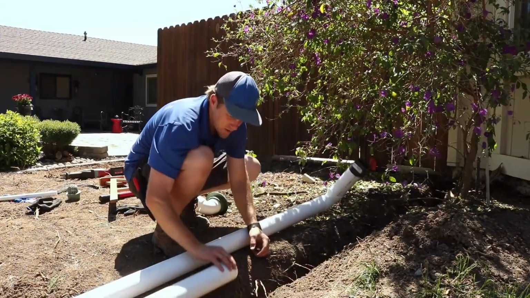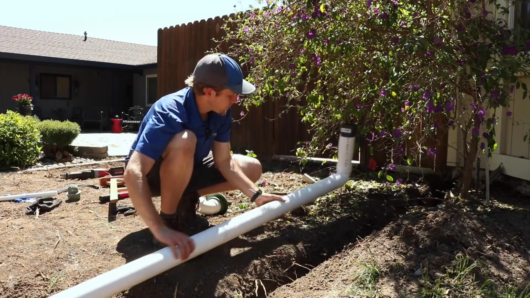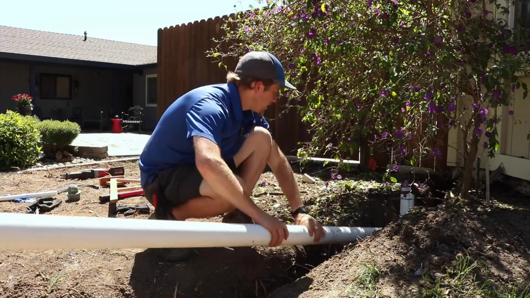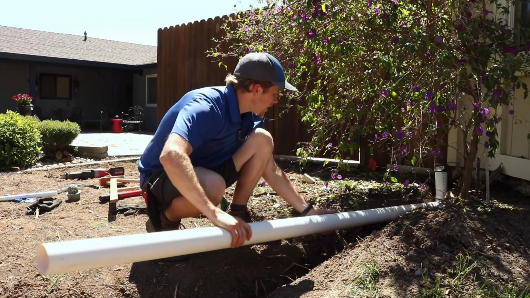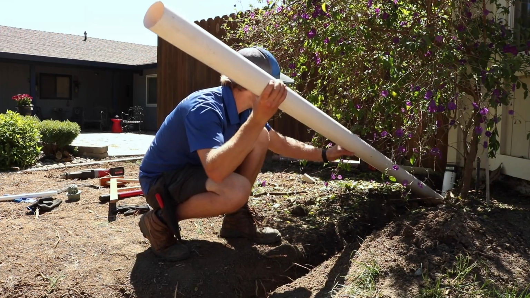We have a trench already dug. It's about 3 to 4 inches wide and about 6 inches to a foot deep. It's higher up, closer to the house, and lower near the swale where the water will come out.